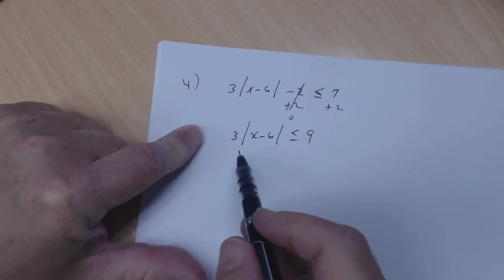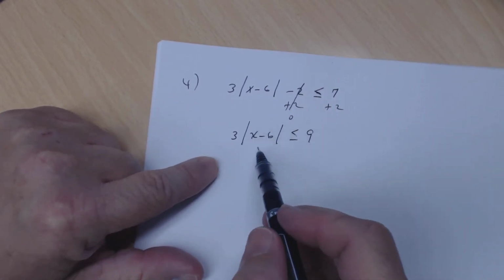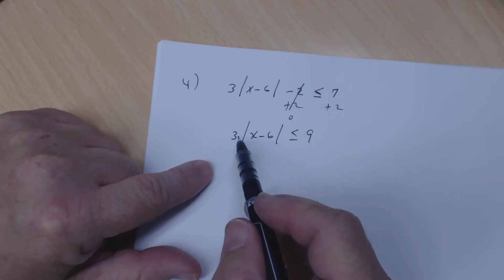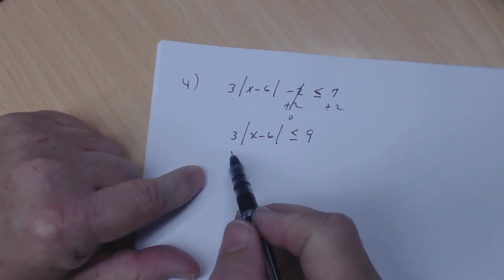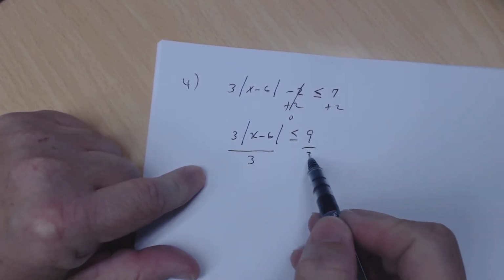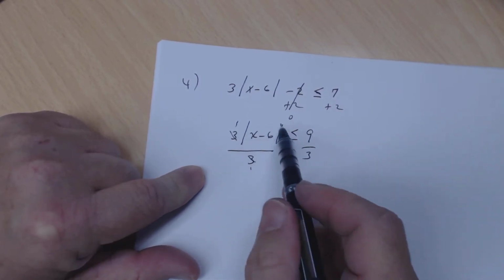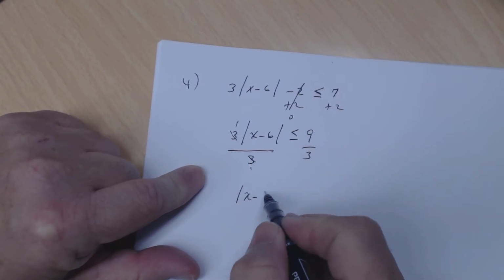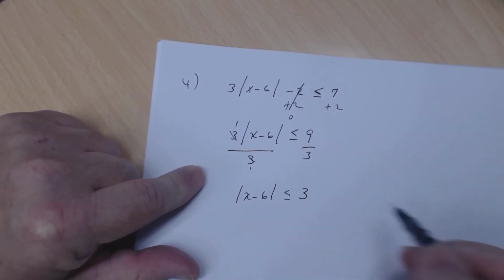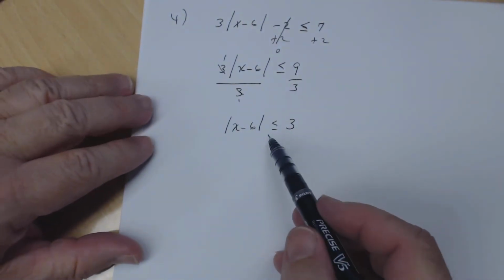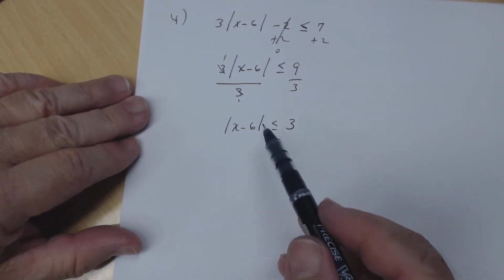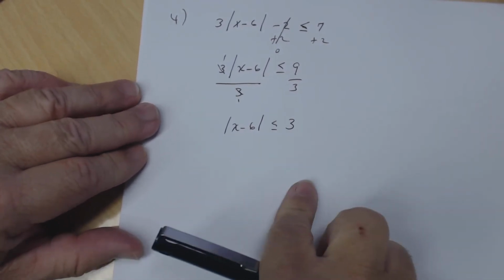Again, I've got to get the absolute value by itself. Right now I'm multiplying by 3, so I've got to divide both sides by 3. What you do to one side, you do to the other. The 3's divide out, and all you're left with is the absolute value of x minus 6 is less than or equal to 3. Since this is absolute value less than, you write it as one statement.